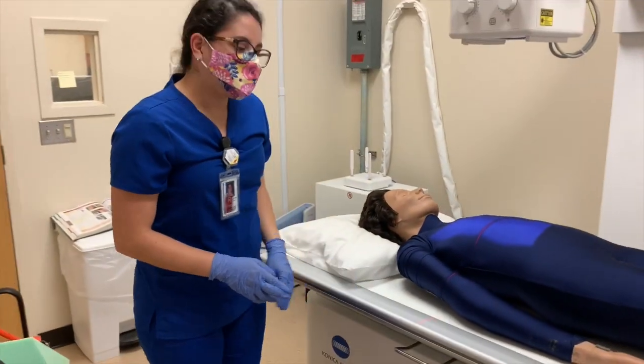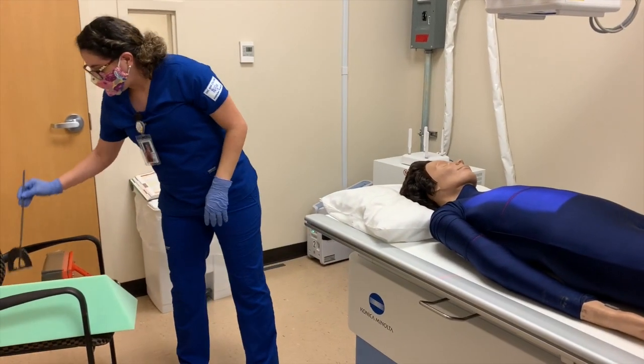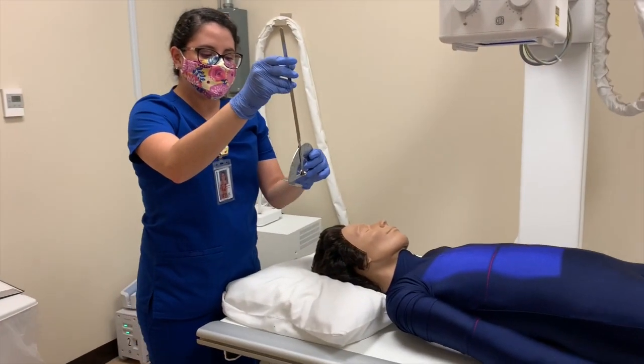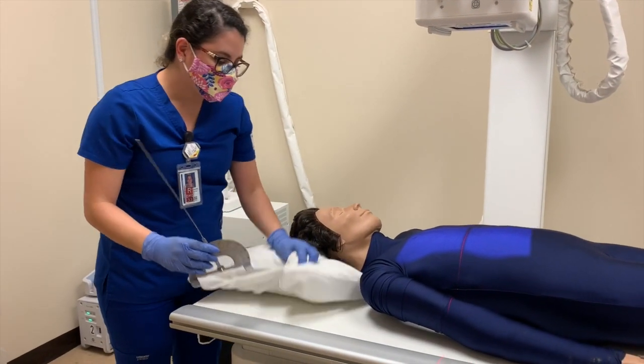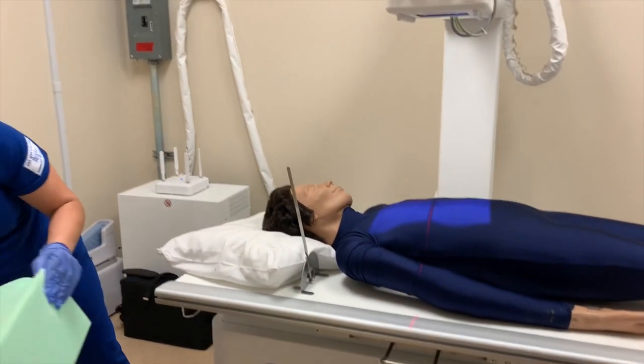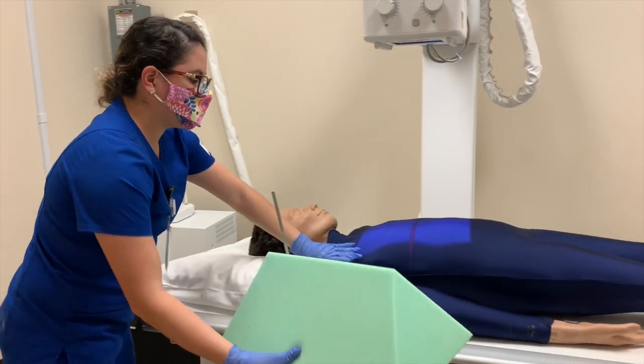Now to position the patient, we're going to use an angulator, and it's going to be 20 degrees from true lateral, which is 90 degrees. I'm also going to use a sponge to hold her in place.